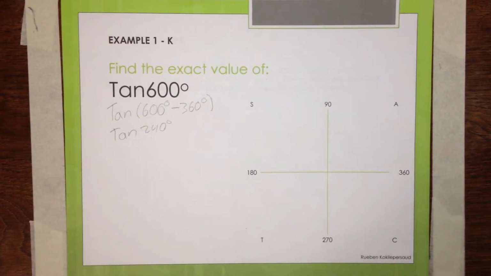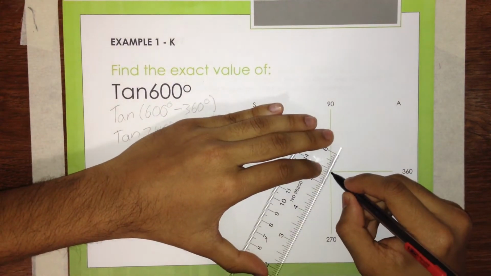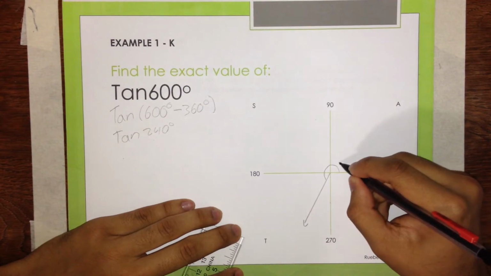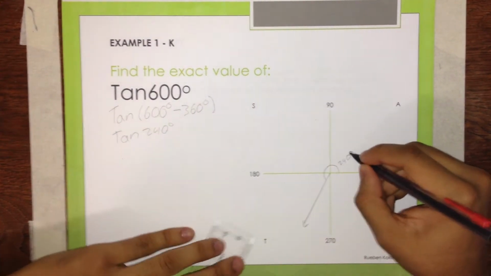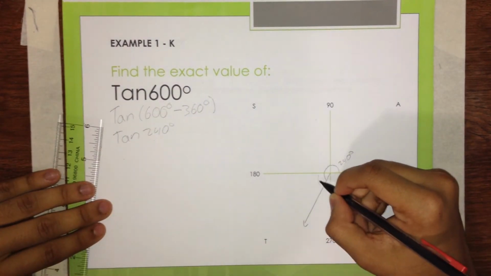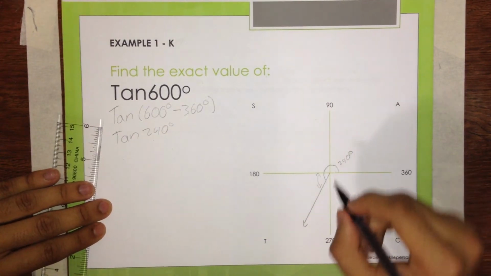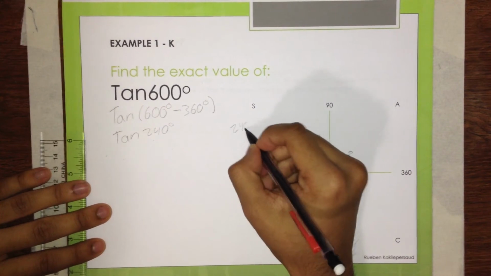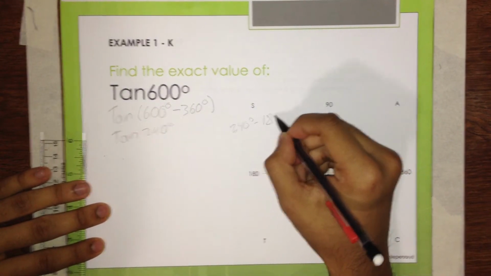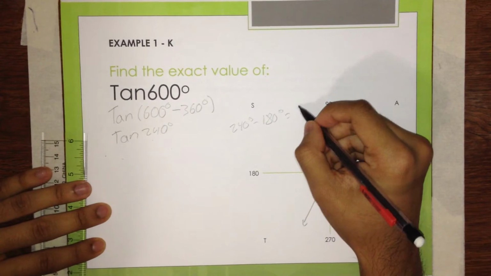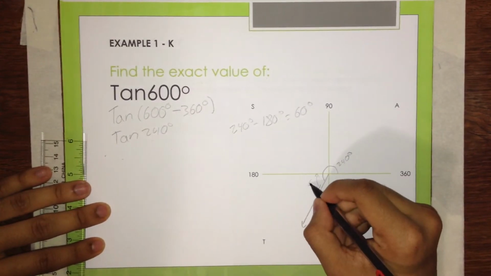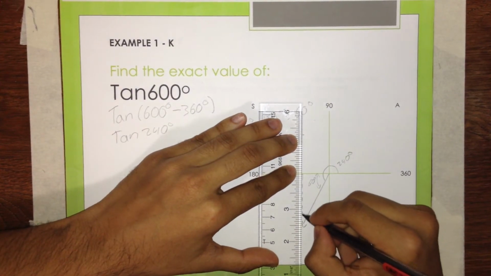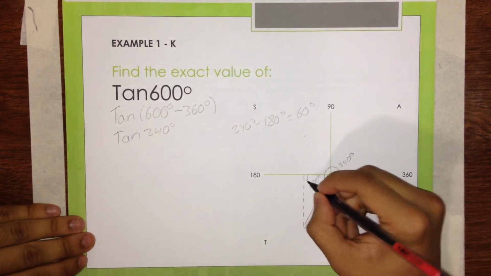Since it's 240 degrees, we know it's going to be located in quadrant 3. We then have our normal angle. What we're going to want to do now is find our acute angle, and the acute angle is always between the x-axis and the terminal arm. To find the acute angle, it's going to be 240 degrees minus 180 degrees, and that's going to give us 60 degrees. So now, based on this, we can find an angle based on the trigonometric ratio of 60 degrees.